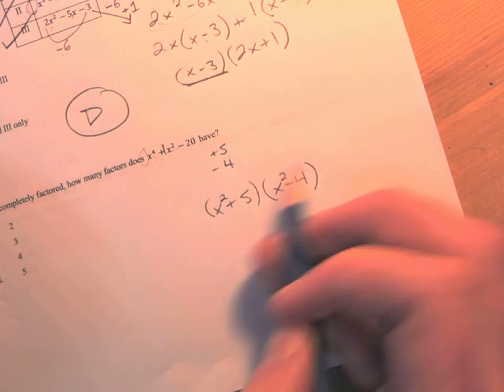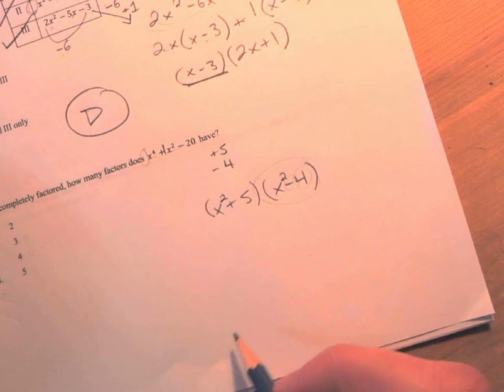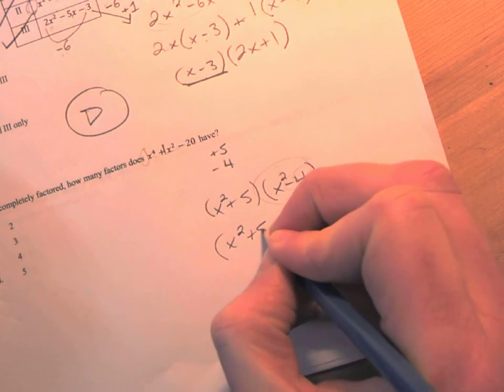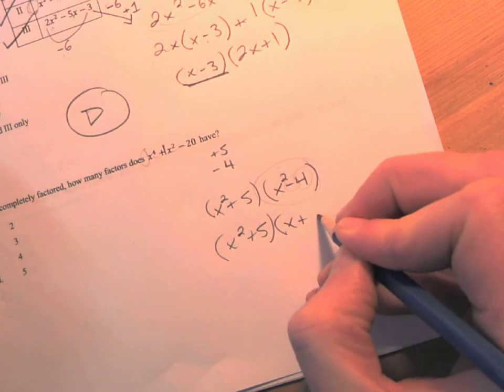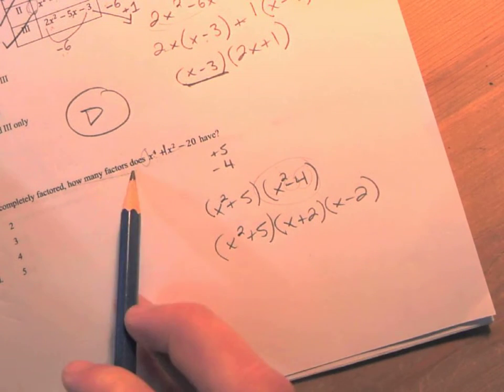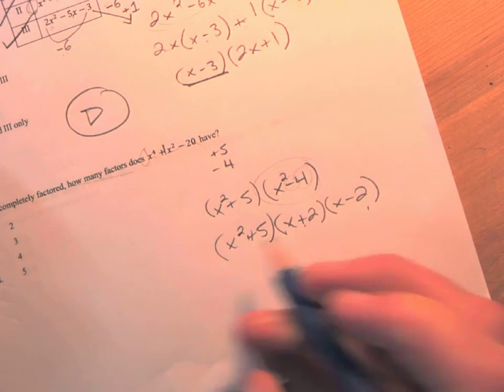Okay, can I do anything else? This one here is a square number, and a negative sign. So that means I can do difference of squares. This one's not. So we can go x, the square root of 4 is 2, so plus 2, x, negative 2. So how many factors does this have? 1, 2, 3. Three brackets, so 3.